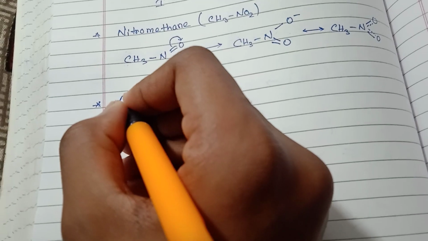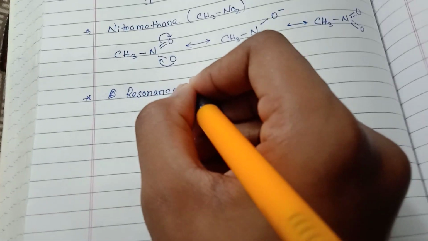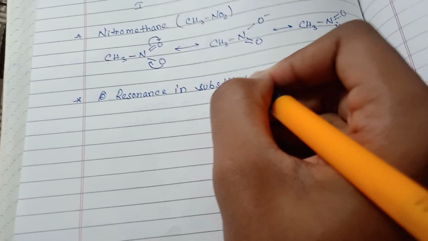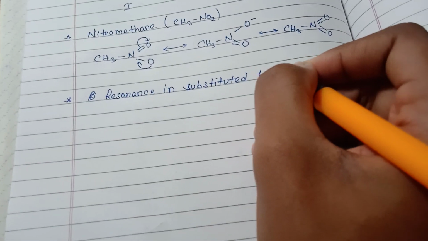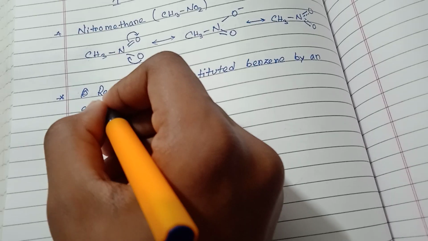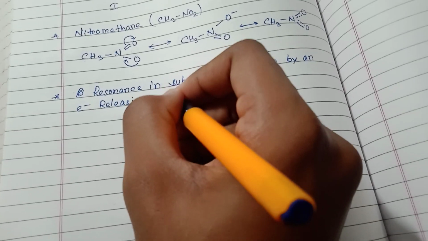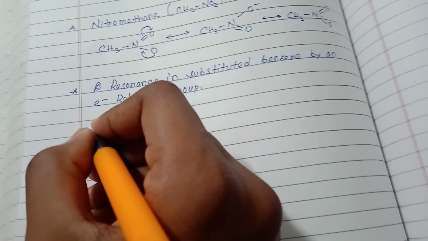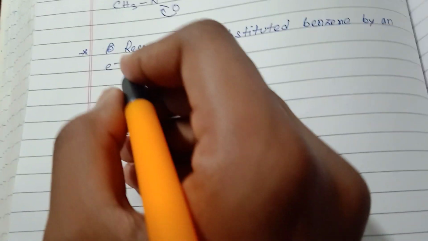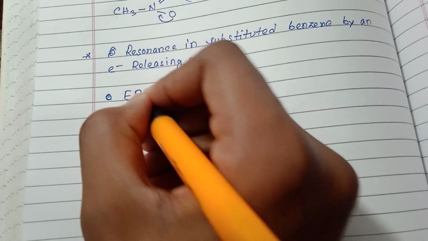Next topic, resonance in substituted benzene by an electron releasing group. Okay, let me tell you some electron releasing groups. We have to study only the four groups. I will write it in short form: E for electron, R for releasing, and G for group.